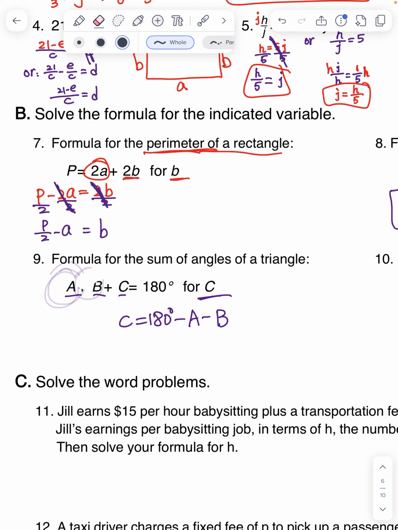Easier than you think. Yeah? We just move A and B to the other side. Both positive, move to the other side. Minus, minus. That's it.